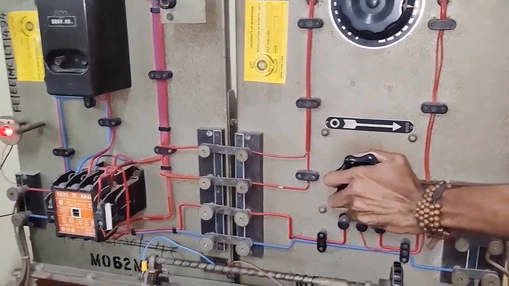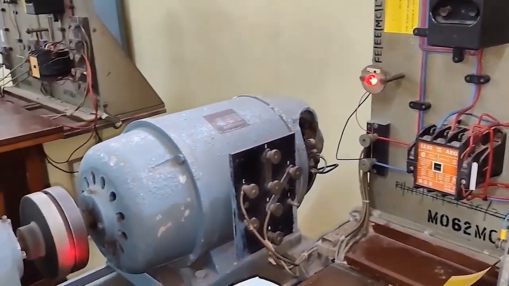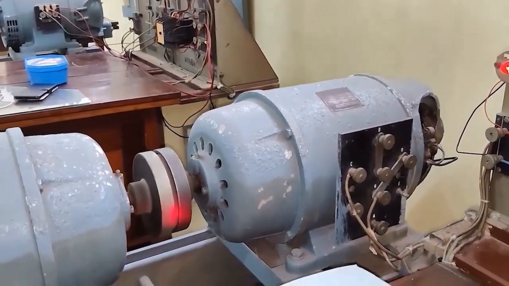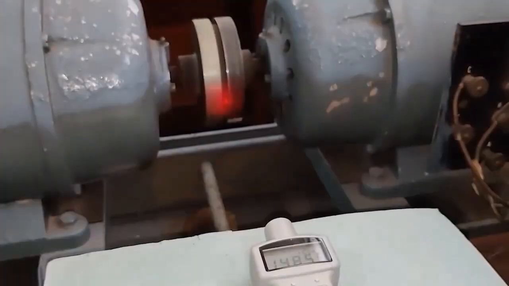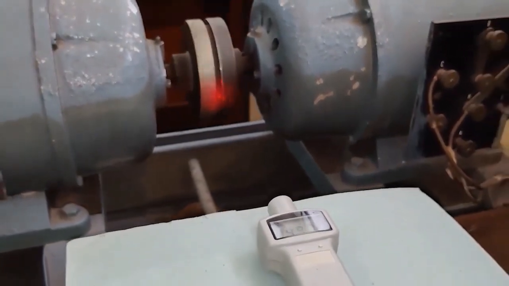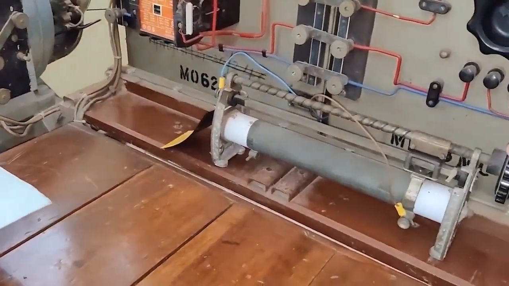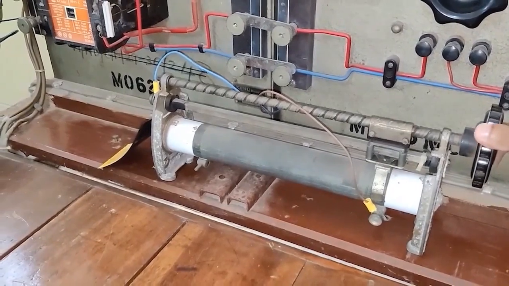Here the synchronous speed is 1500 rpm. Using this fine-tuning resistor, we can tune the DC motor field current to have the generator synchronous speed.